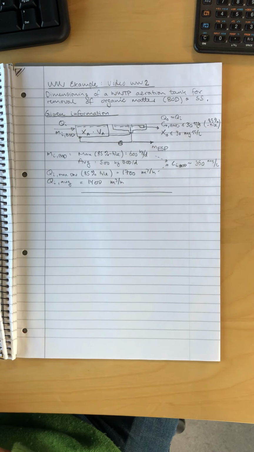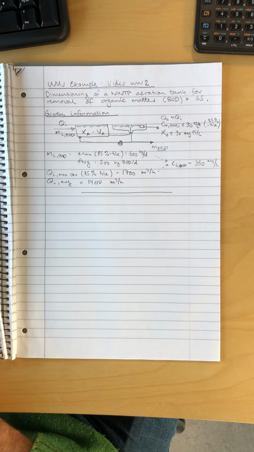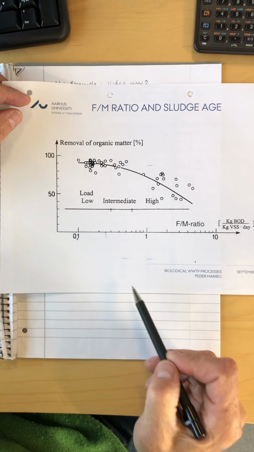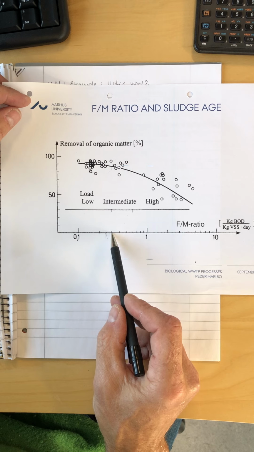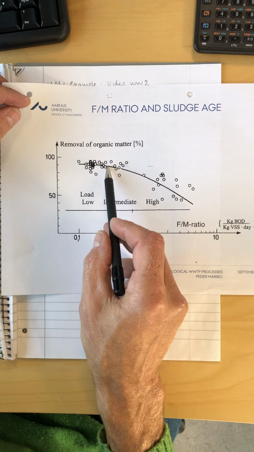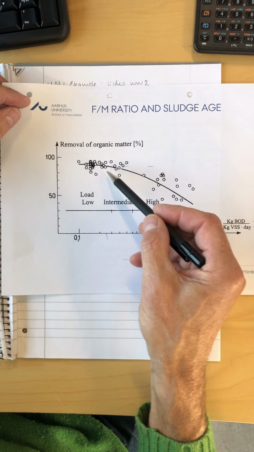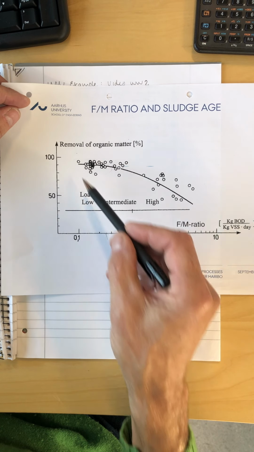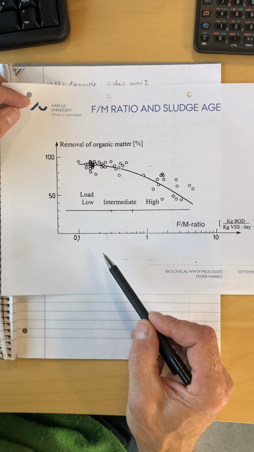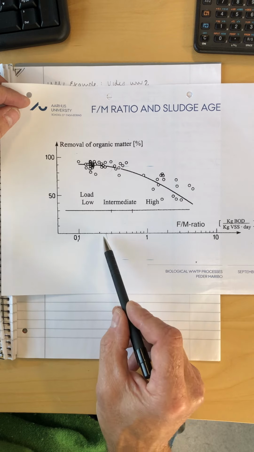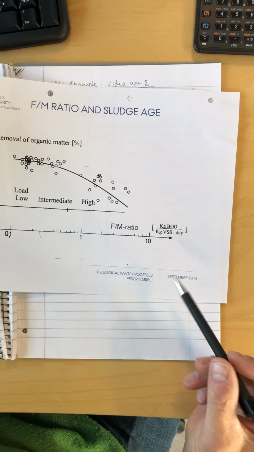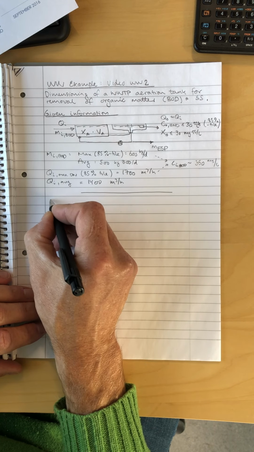So if I'm looking at a curve that tells me something about efficiency for BOD removal as a function of FM ratio, I can see as soon as I go below an FM ratio of 0.3 or in that area, I get pretty good removal rates. The reason it looks a little bit muddy here is because the clarifier also has a significant effect on how much organic matter is removed. But the biological process will remove the dissolved organic matter very efficiently if I have a feed to microorganism ratio of, say, 0.25 kilogram BOD per kilogram VSS per day. So that'll be my design choice.